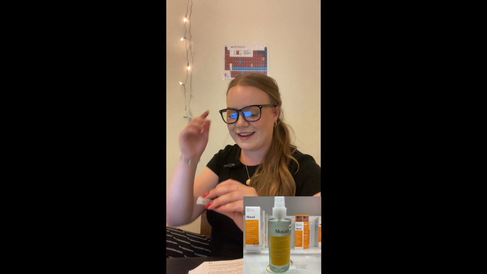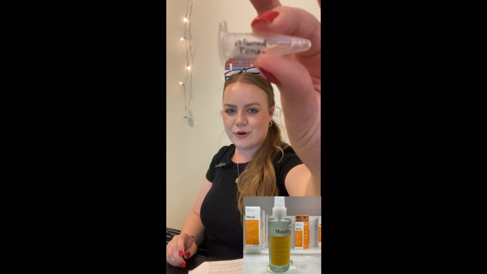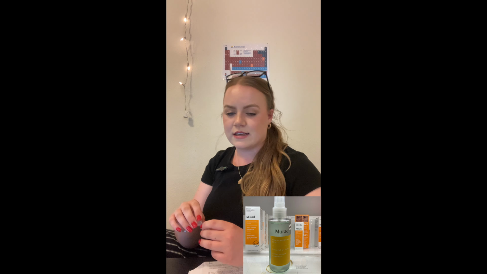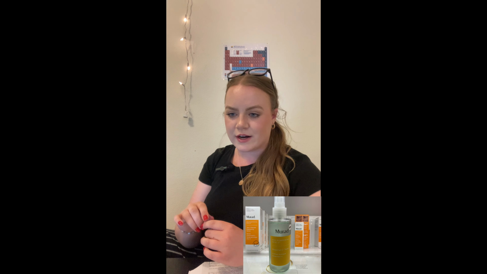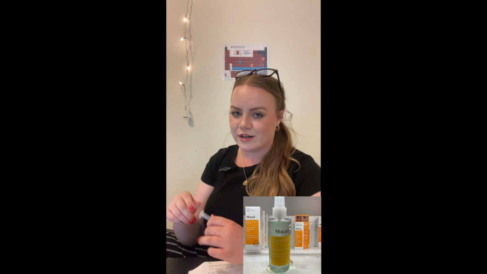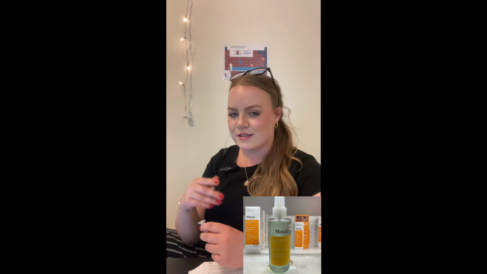The next serum I have is the Murad Environmental Shield Essential C Toner, which is not this one. It is this one. So this is what it looks like. I just wrote Murad Toner on it when I got it. And this has Ascorbyl Palmitate as the vitamin C form as well as ascorbic acid. So there is a combination of those two forms within this toner, which I found super interesting. So we definitely need to test that one out.